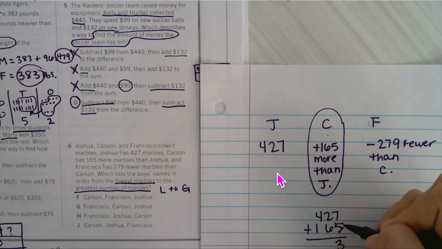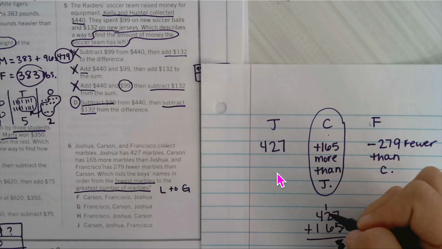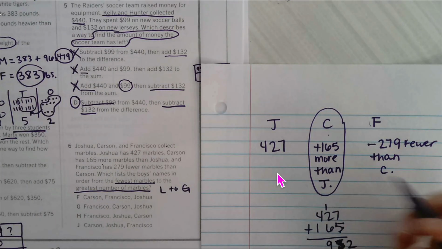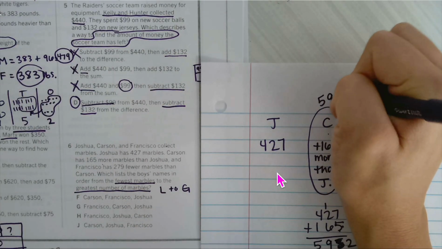Did I do that right? No, I was right the first time. Look at my brain second guessing myself. Carry the 1. 6 plus 2 is 8. Plus 1 is 9. 4 plus 1 is 5. So Carson has 592.